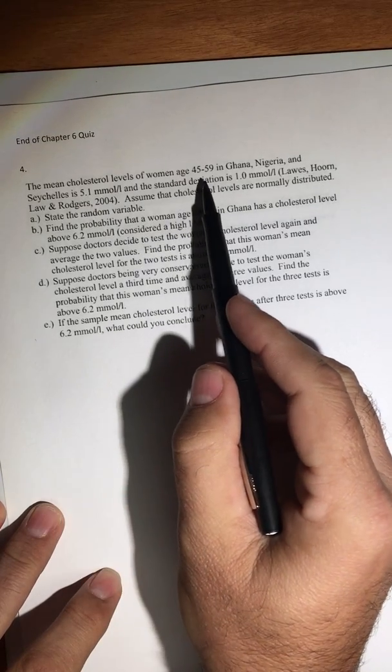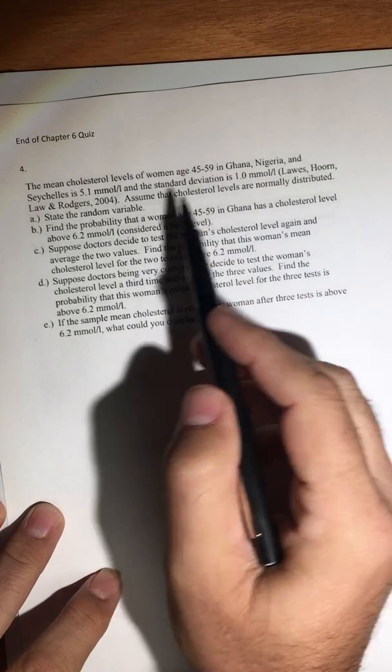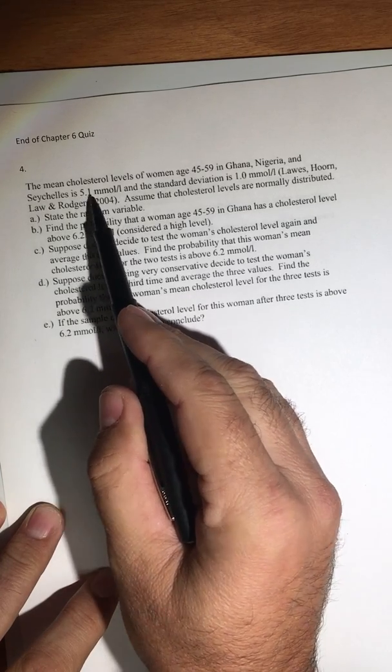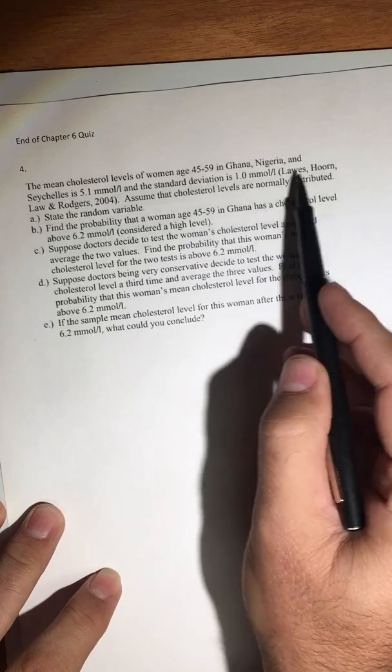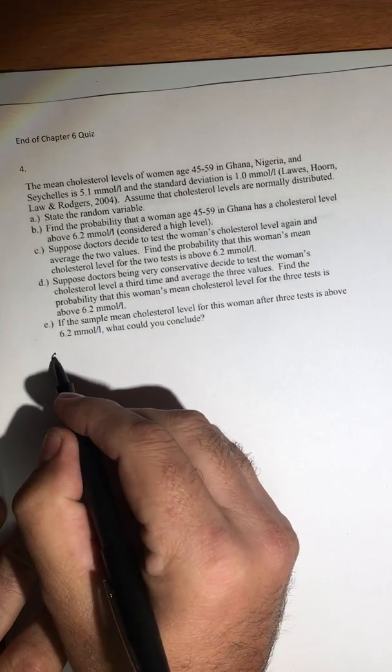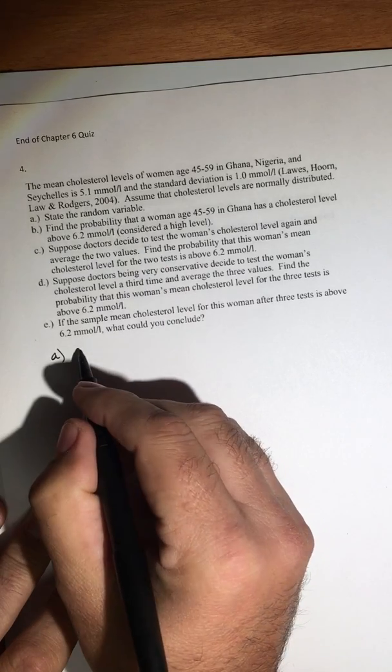The mean cholesterol levels for women aged 45 to 59 in Ghana, Nigeria, and Seychelles is 5.1. I'm not sure what that is, but 5.1, and the standard deviation is 1. Assume that the cholesterol levels are normally distributed. All right, so for A, state the random variables. So this is cholesterol levels.